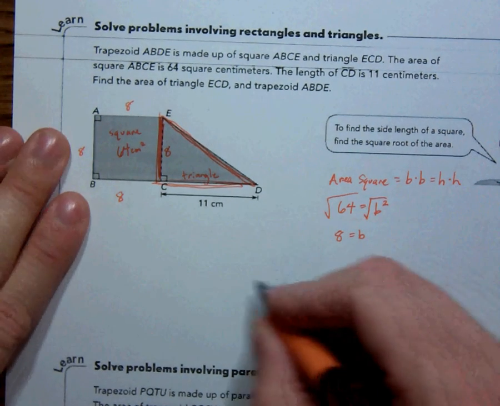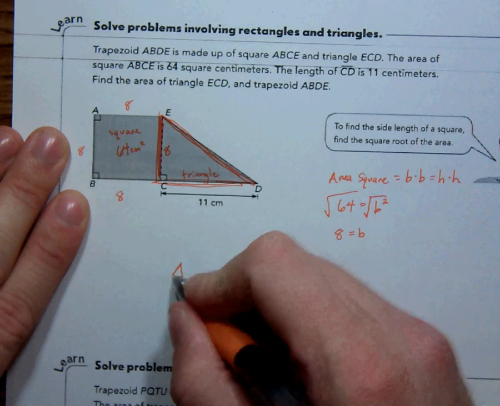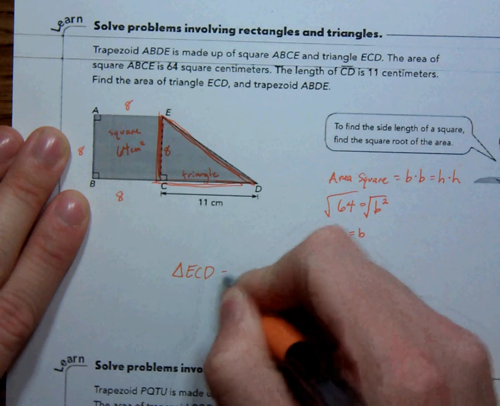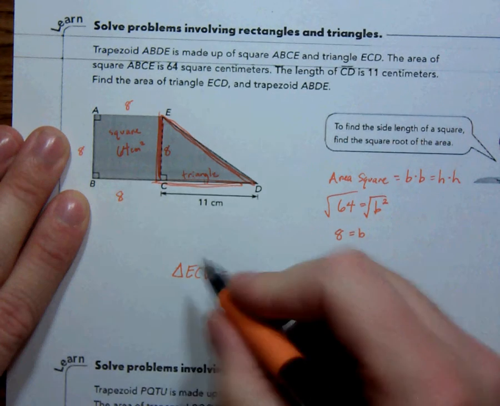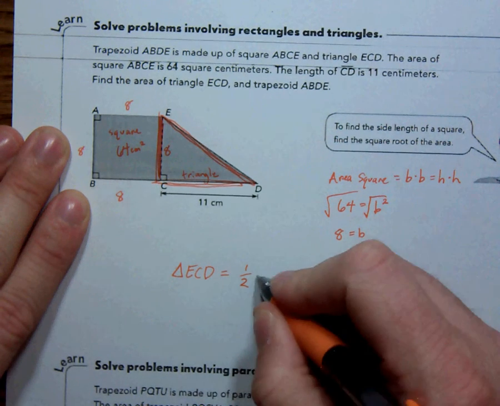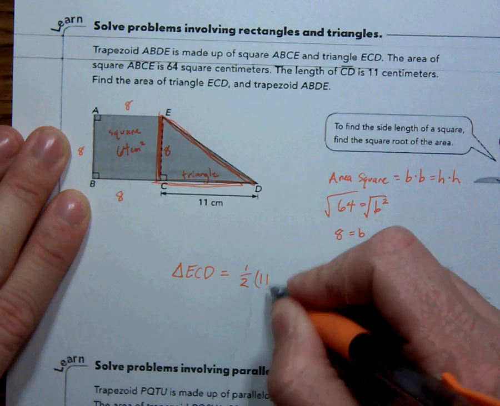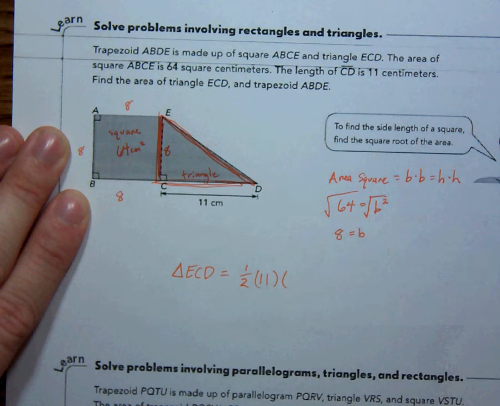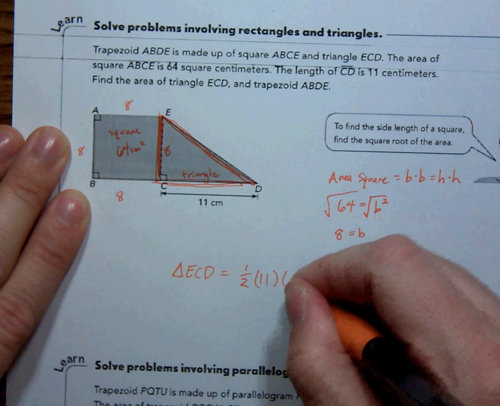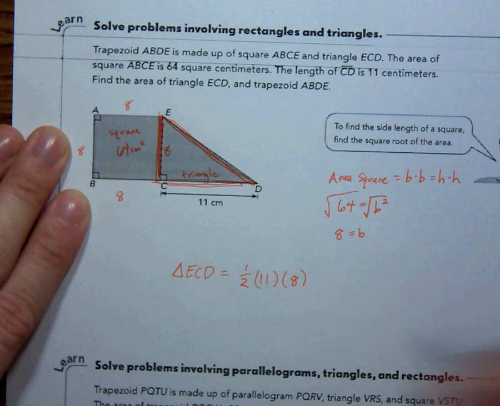So the area of the triangle, triangle ECD, is equal to 1/2 base times the height, which is 8. And that's the first bell, so it's going to ring again here in a minute.